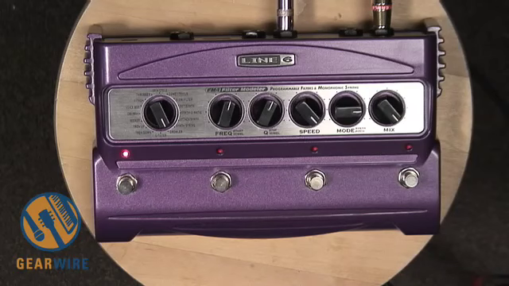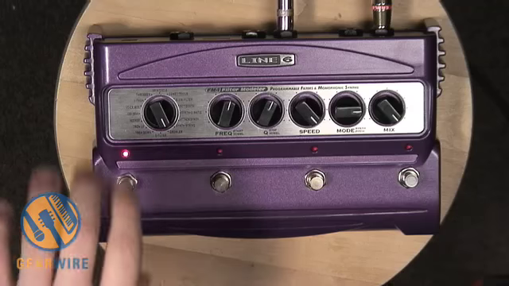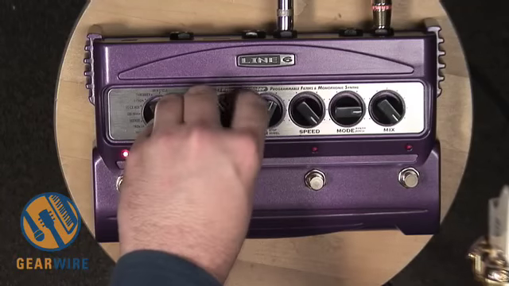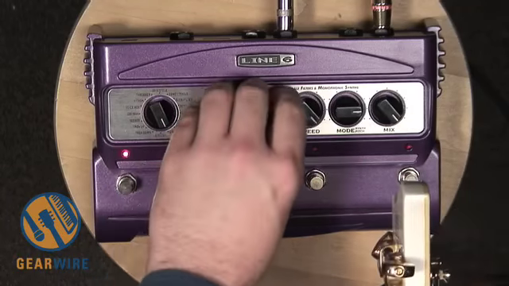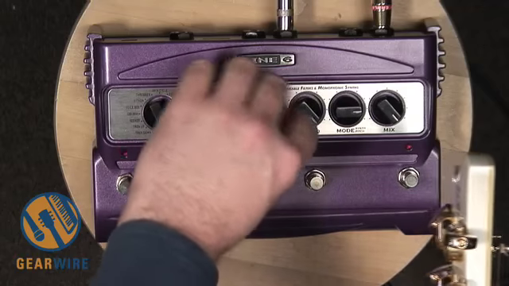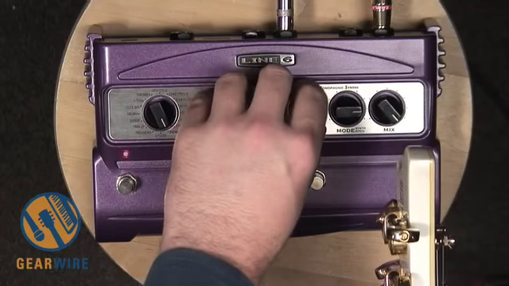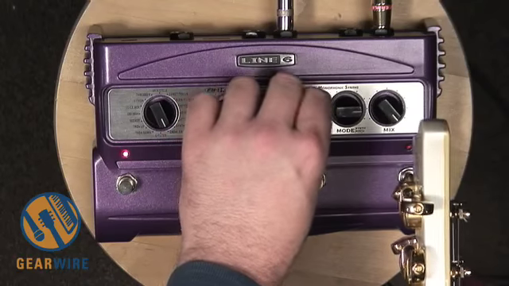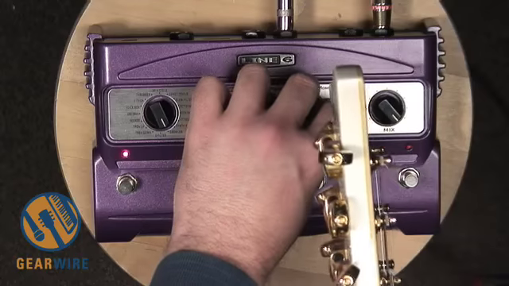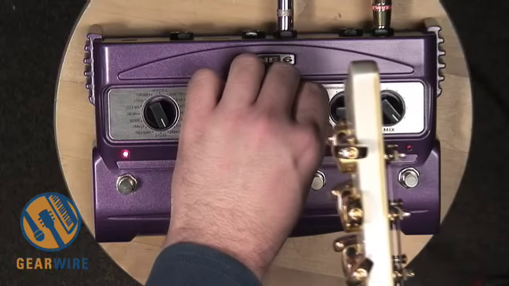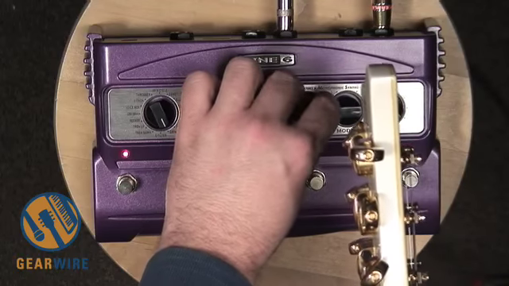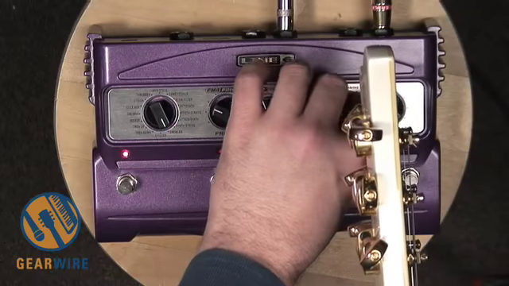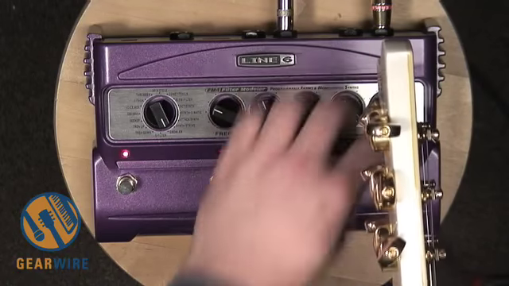In this mode, the frequency controls the frequency of the envelope filter. Q sets the width of it, or the intensity. Speed controls the speed of that vibrato pulse of the synth. Gets a little crazy, the tracking. And mode is just the pitch control again.